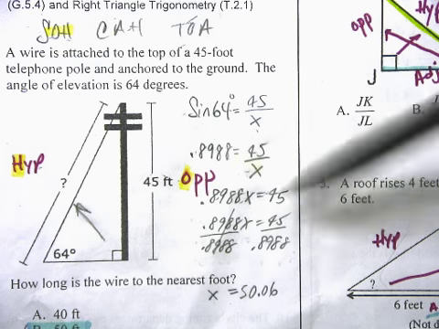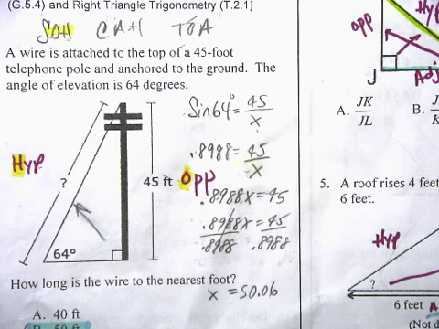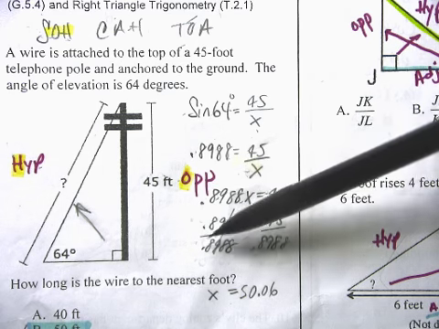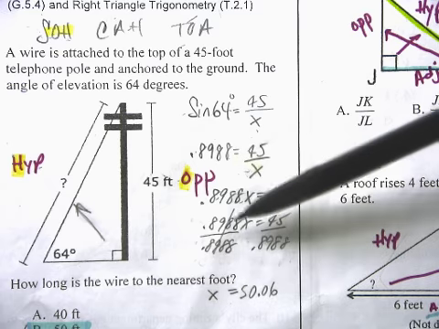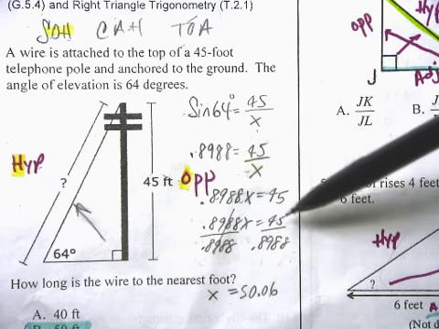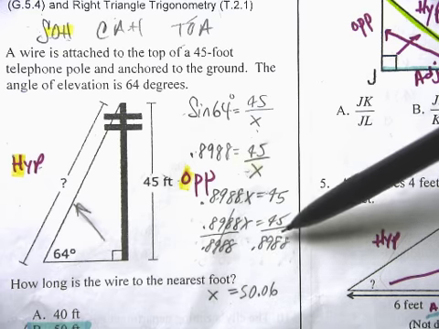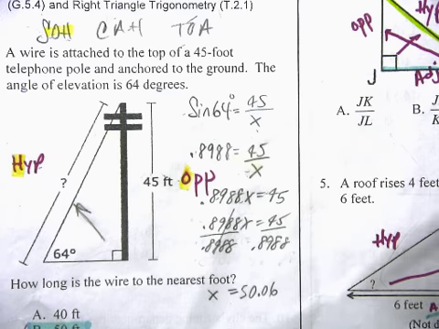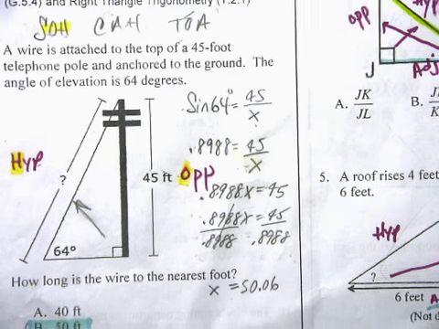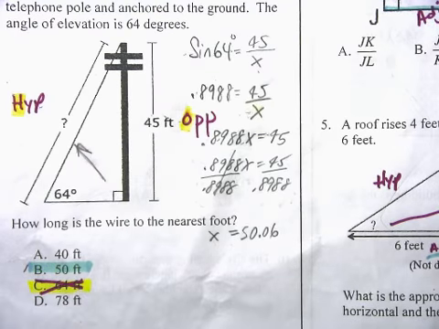Now I want to solve for x. So I divide both sides by 0.8988. These cancel out, and x is equal to 45 divided by 0.8988, which is 50.06. When you look at your choices, the closest choice to that would be choice B, which is 50 feet. Okay, let's move on to question number two.